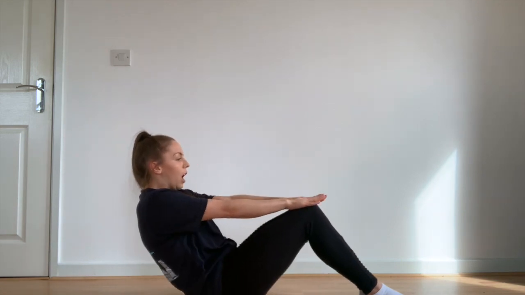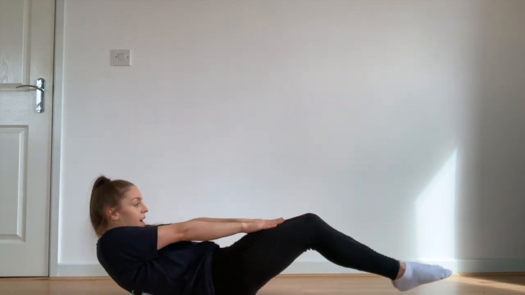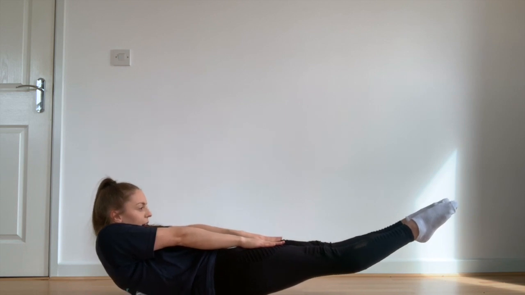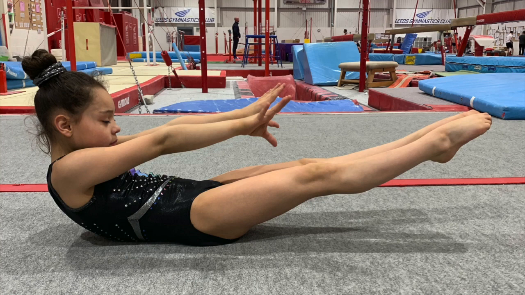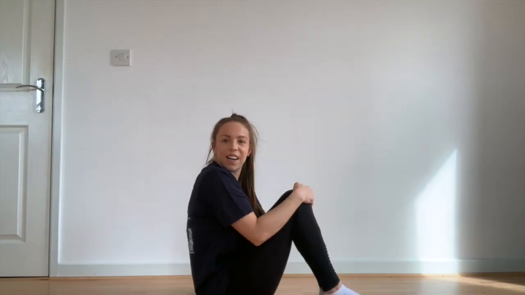Brilliant! If you've got that one, then we're going to make it a bit harder. This time we're going to add our legs in. So we're going to put our hands on top of our knees, lower my back down, and then I'm going to lift my legs up. I'm going to hold for 5 seconds. Brilliant work, well done.